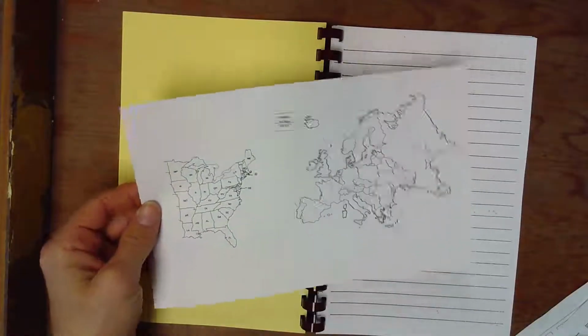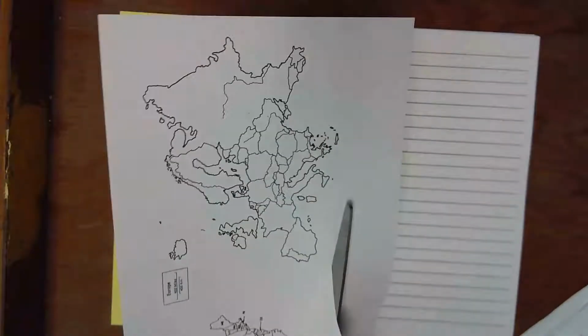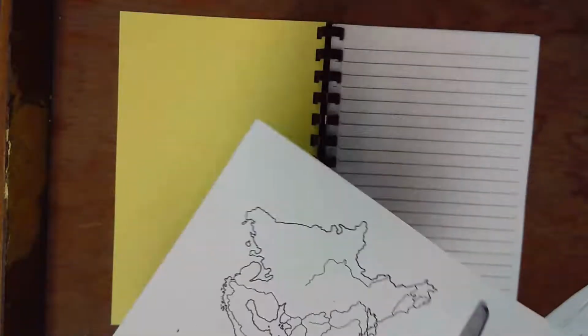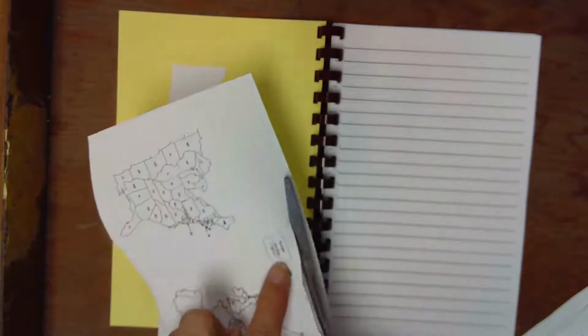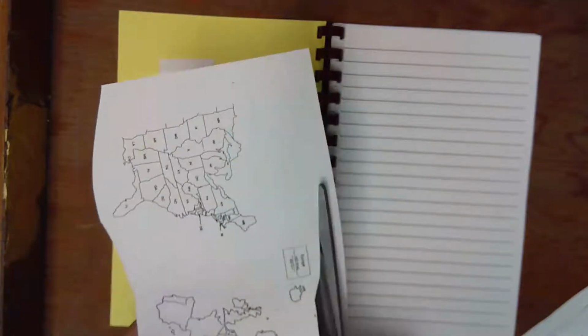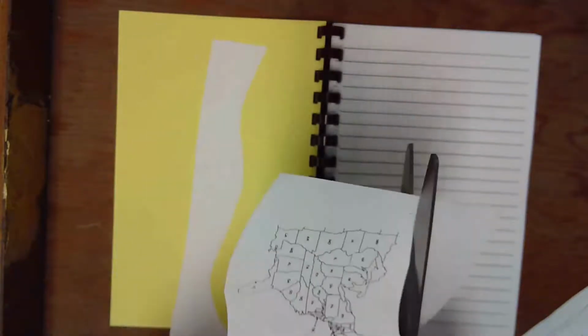Inside the front cover, on the cover itself, you will need to place this map. Now it doesn't fit very nicely yet, and so you do not have to cut along all of the outlines. You do need to keep the key here that shows you how much each mile is worth. It's called a scale.